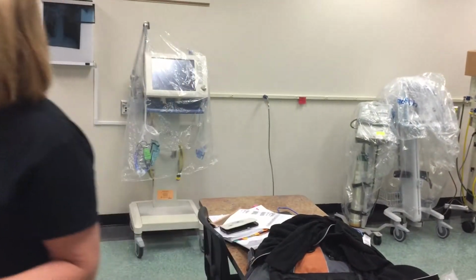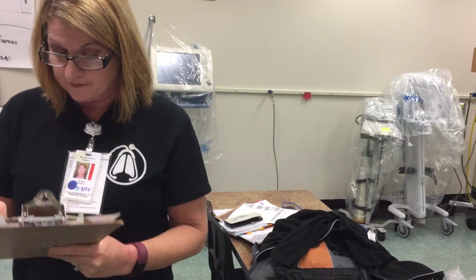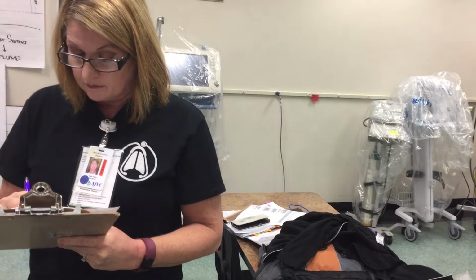Vital signs are as follows: heart rate is 148, blood pressure is 78/41, SAT is 85%. You have an audible PIP alarm and an expiratory tidal volume low alarm.